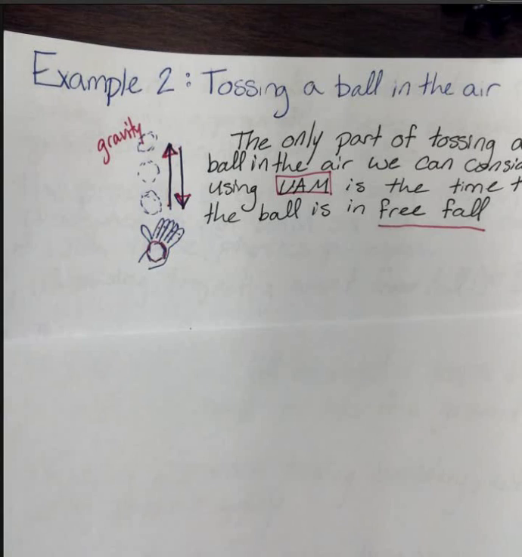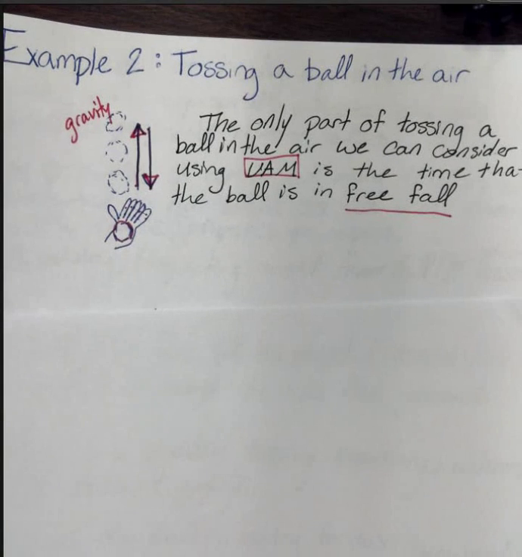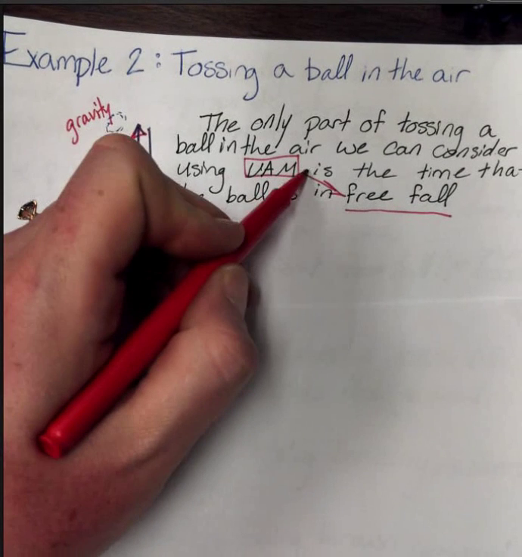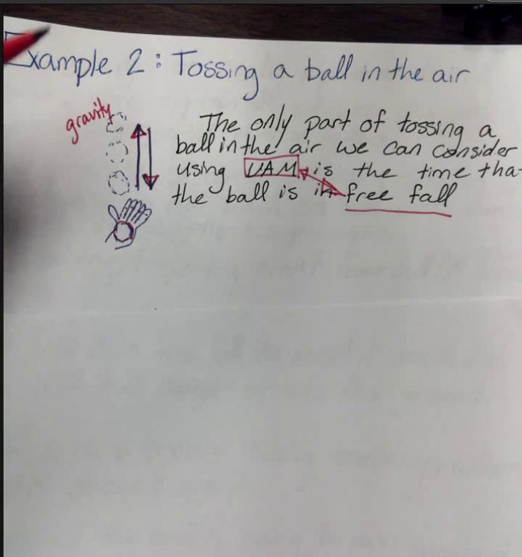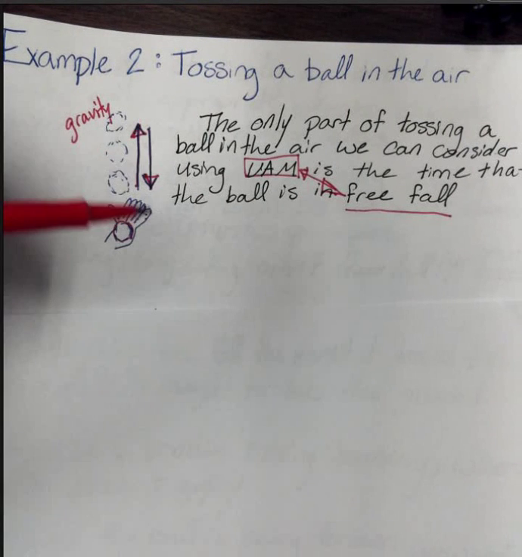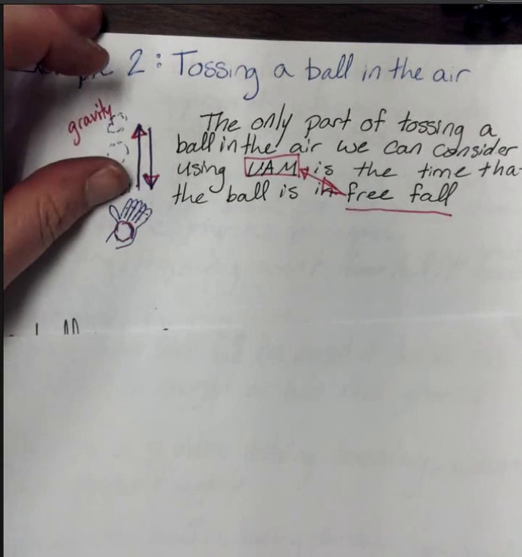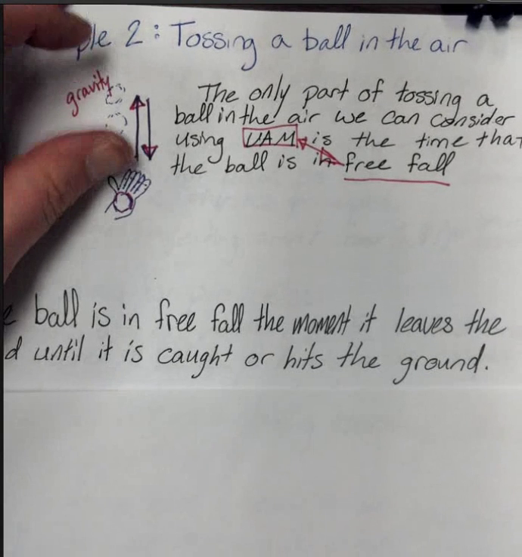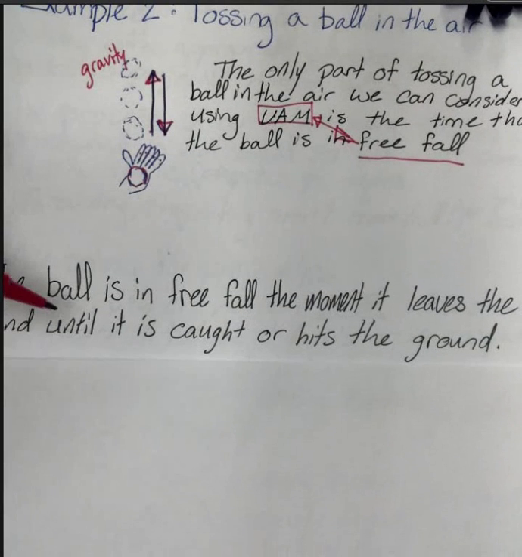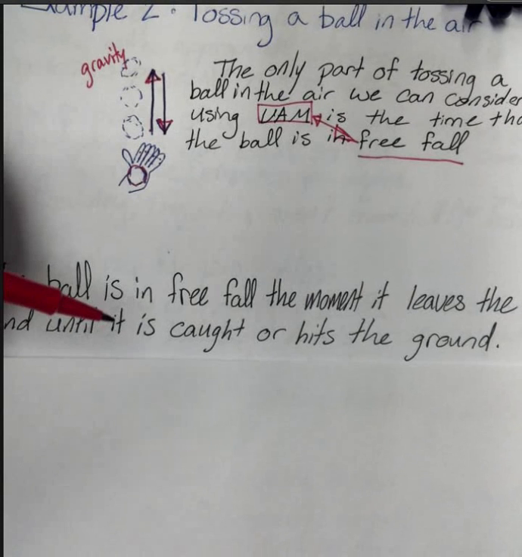That's the only thing that we can consider using uniform accelerated motion. Anytime the ball is not in free fall, there is not uniform accelerated motion. So the ball is in free fall the moment it leaves the hand, until it's caught or until it hits the ground.